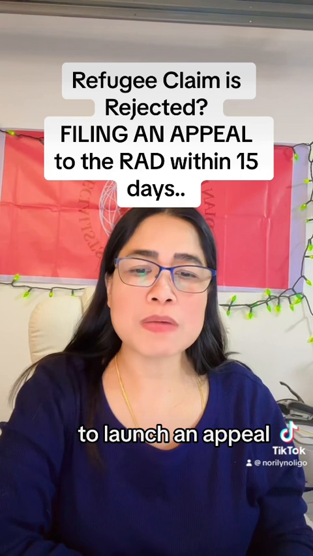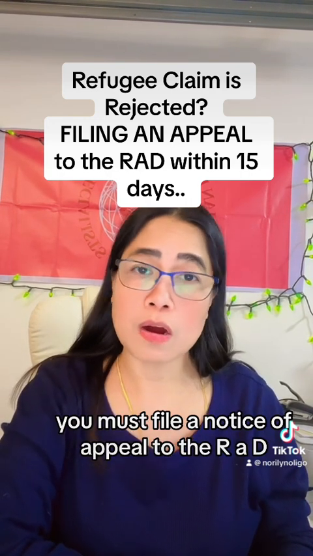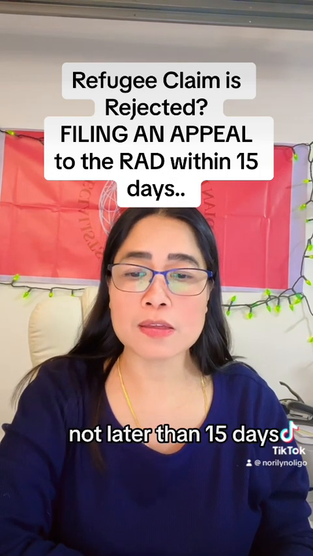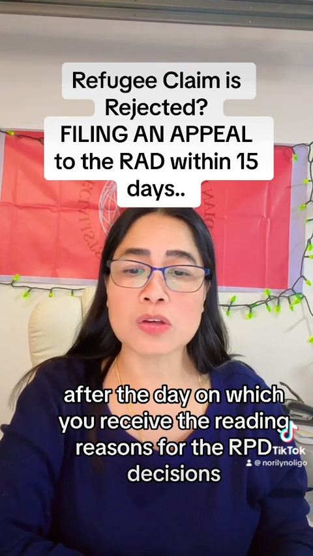To launch an appeal, you must file a notice of appeal to the RAD, not later than 15 days after the day on which you receive the written reasons for the RPD decision.